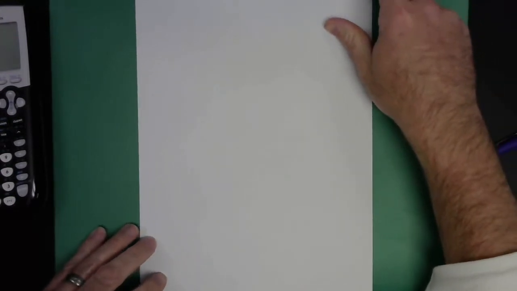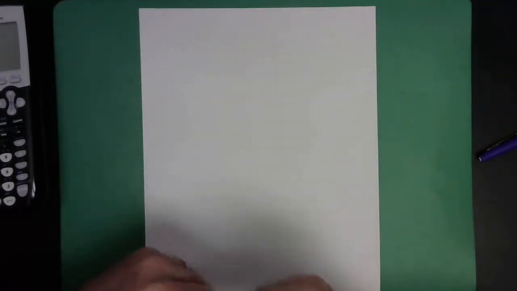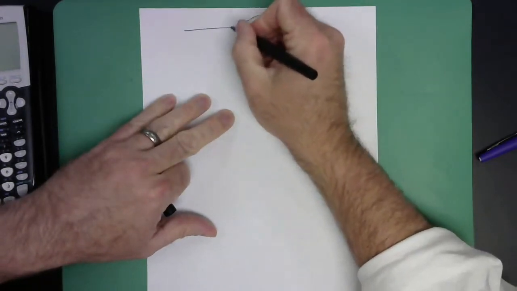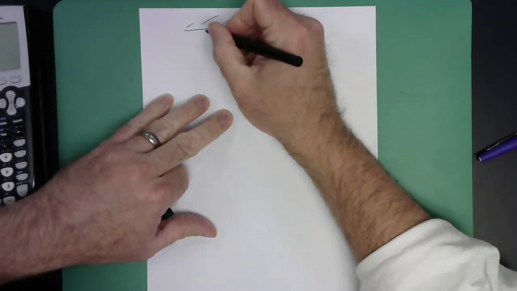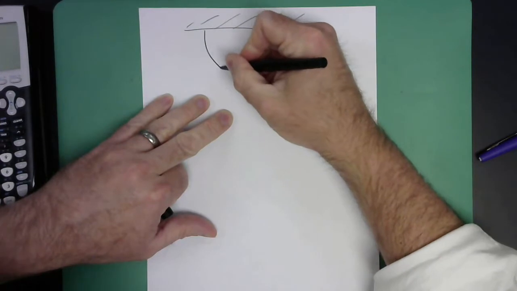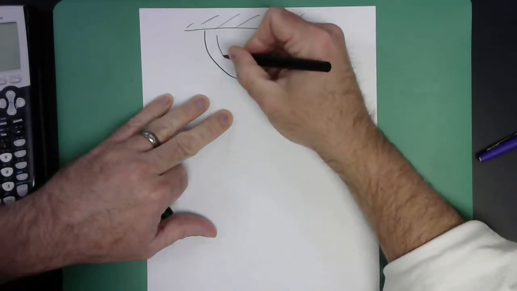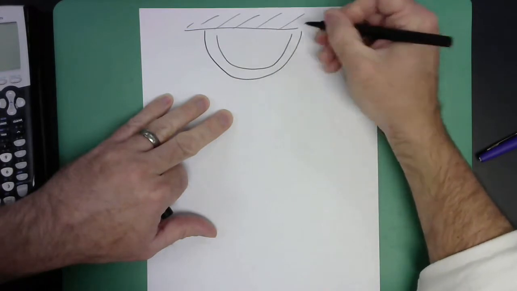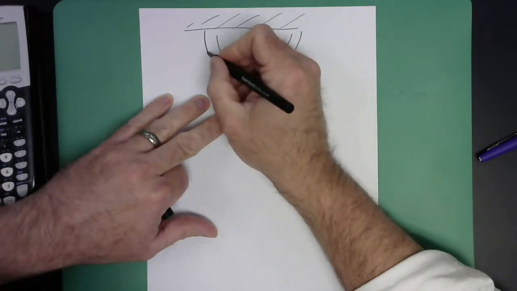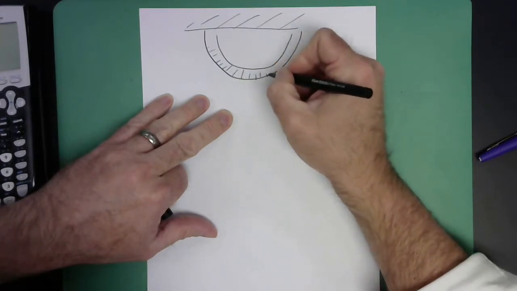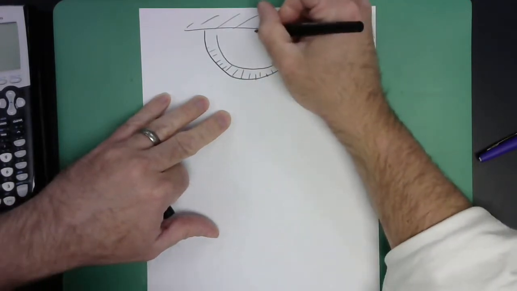Now what's going on there? If I draw a little sketch, here's the roof of the car, and here's my protractor, marked off in gradations.